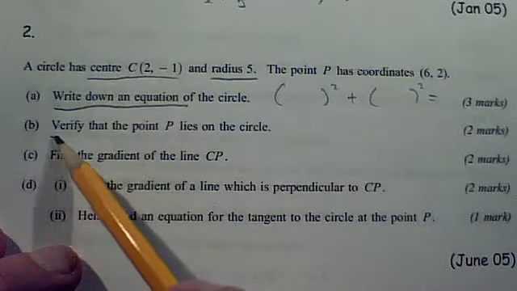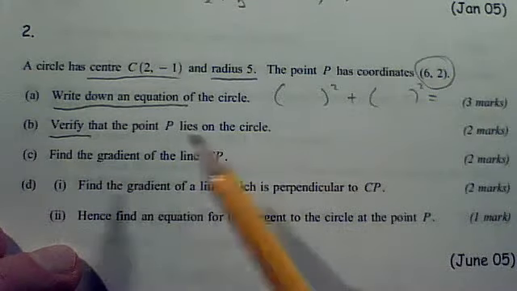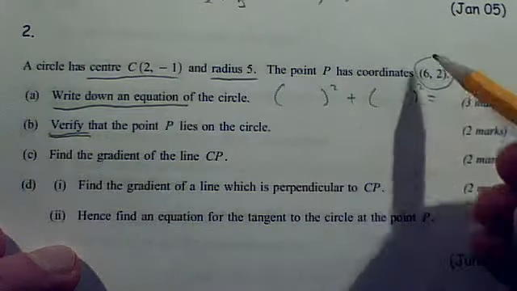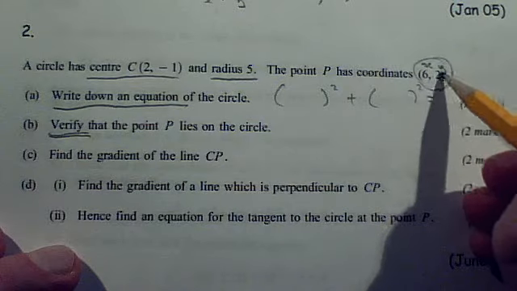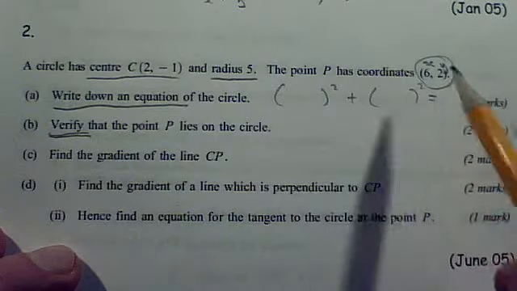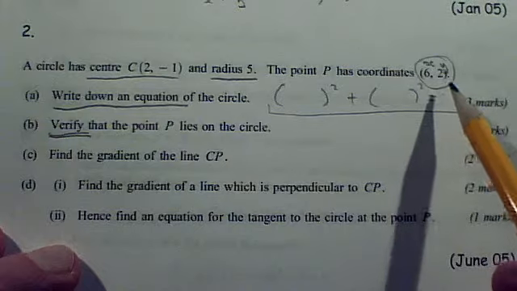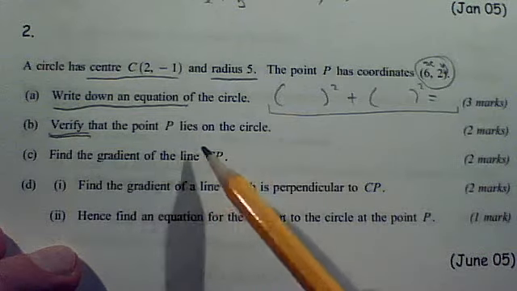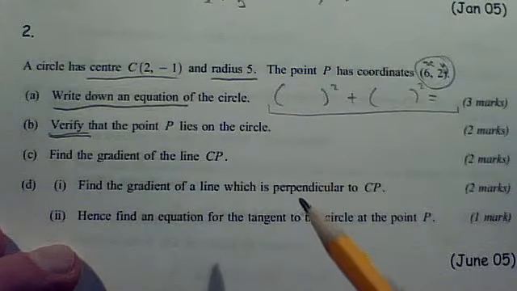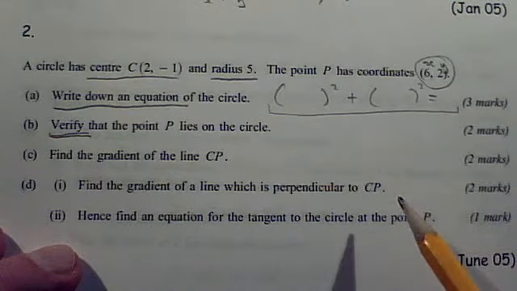Part B, verify that the point P, there's P, lies on the circle. Verify just means check. It means we're allowed to assume these coordinates, and we've got an X and we've got a Y, and to verify those coordinates lie on the circle, all we've got to do is check that this equation that you've got is true at the point P. So if it works, then you've verified the point P lies on the circle. If it doesn't work, then maybe you made a mistake with your equation, so you can go back and change that. So substitute the coordinates in, check they work.